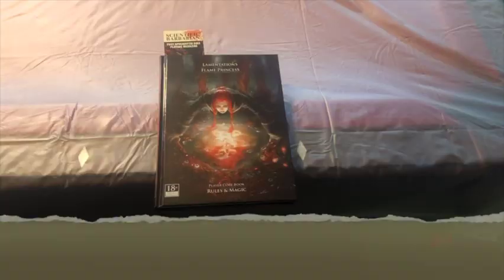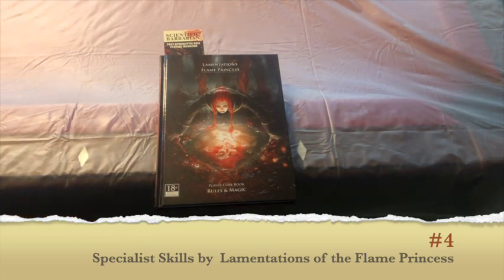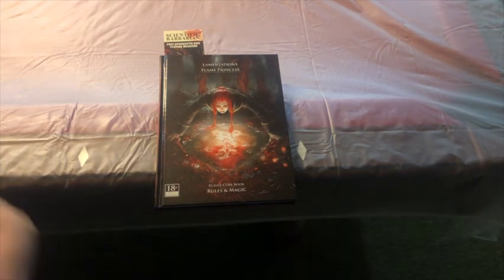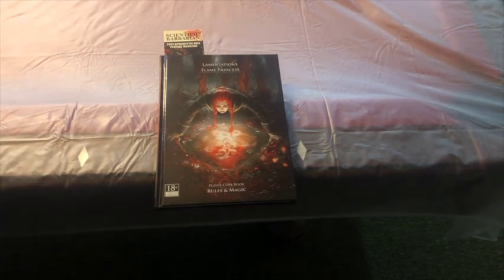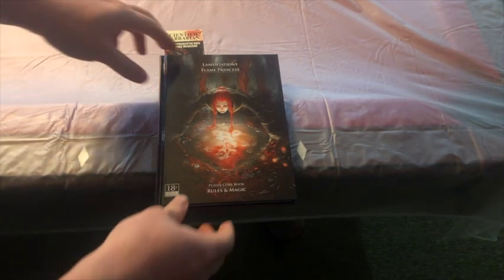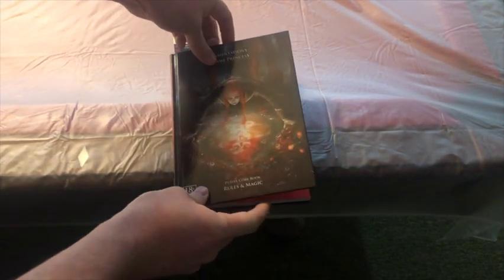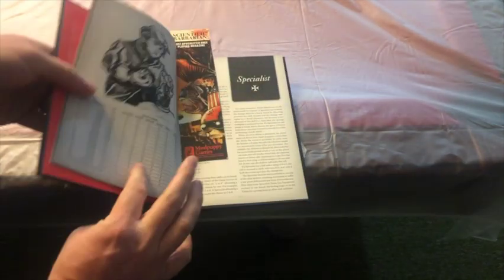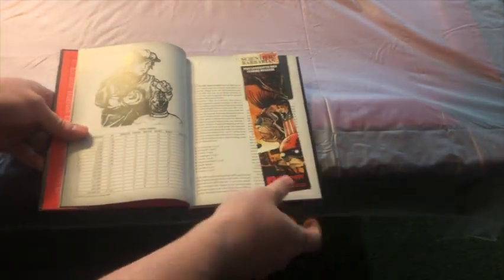And coming in at number 4, I have got an item from Lamentations of the Flame Princess. I believe the last time I did a video where I included this book, it was too close to the light and the reflection kind of prevented folks from being able to see this in all of its glory. But this is Lamentations of the Flame Princess, and it is a version of BXD&D.